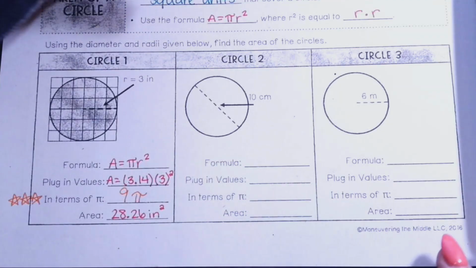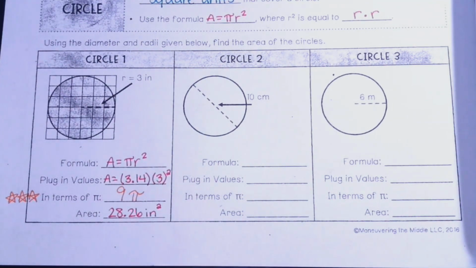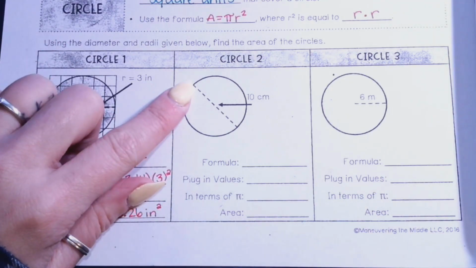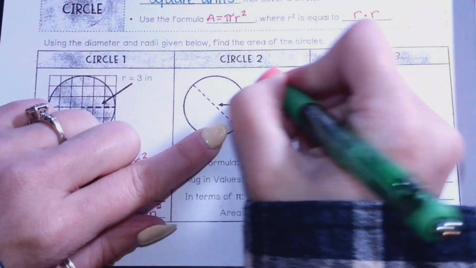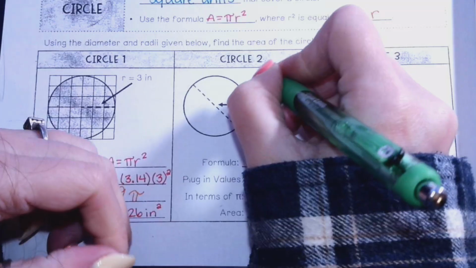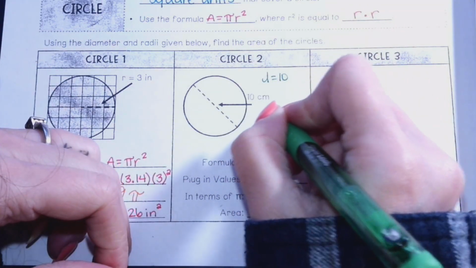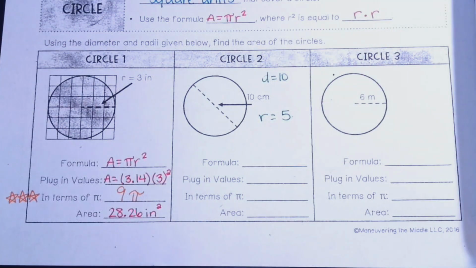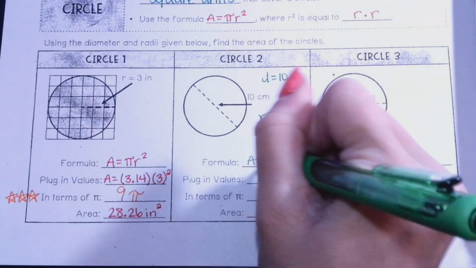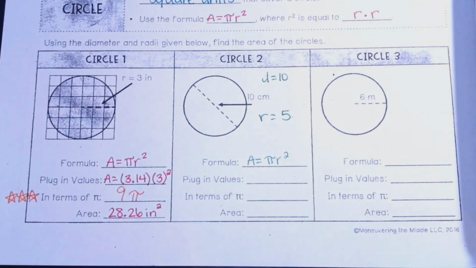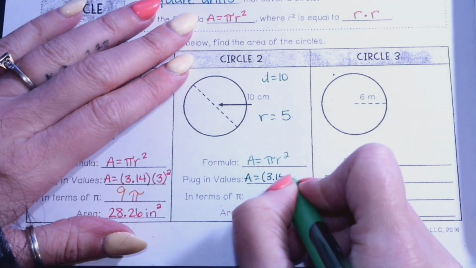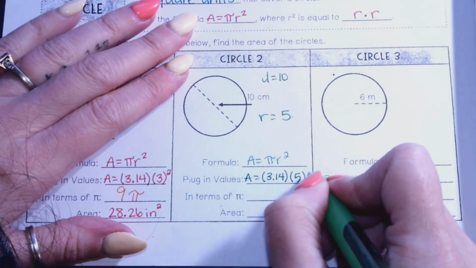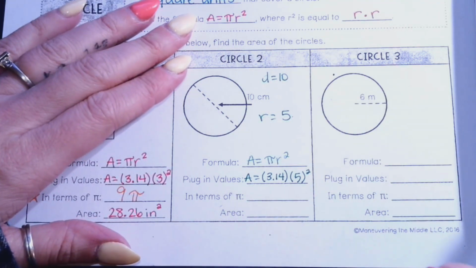All right, if you want to pause here and work on 2 and 3 and then check your answers, you are more than welcome to do so, or you can follow along. So for number 2, we have this whole line is marked as 10. This is the diameter. So if the diameter is 10, then that means the radius is half of that, which is 5. So our formula is A equals pi r squared. Plug in our values. 3.14 times 5, and that's squared.